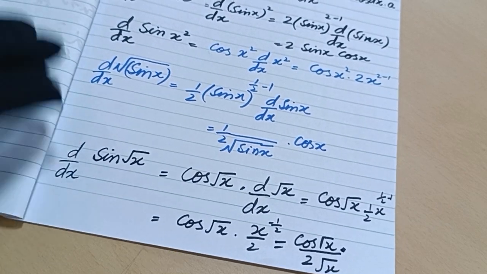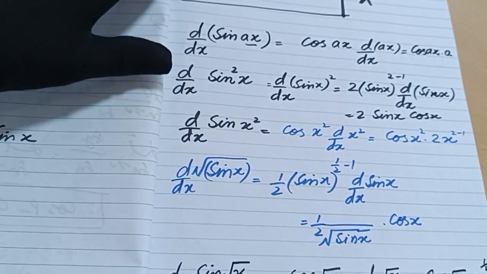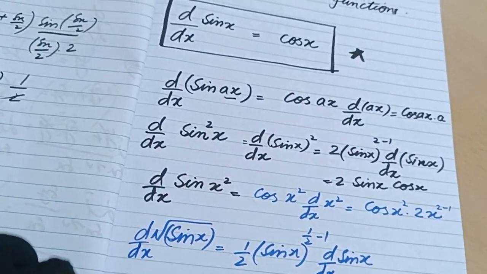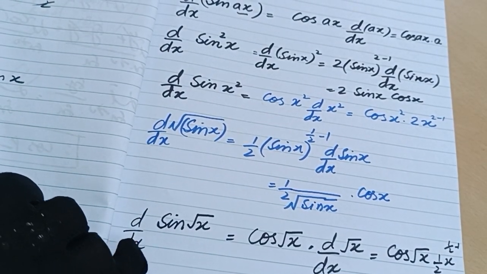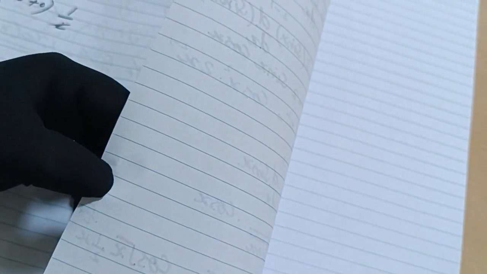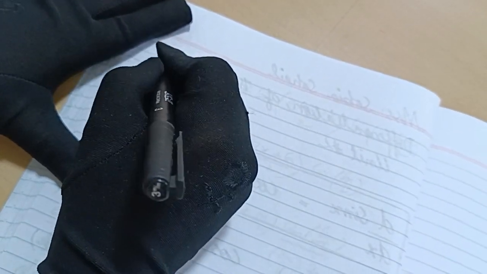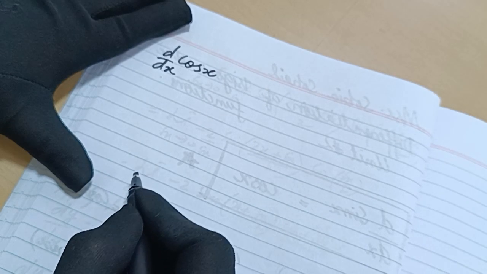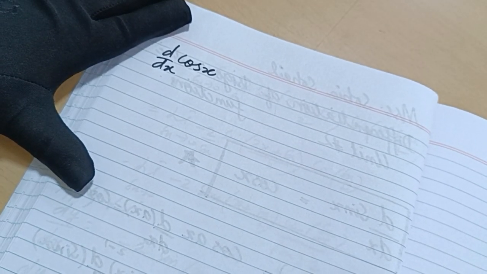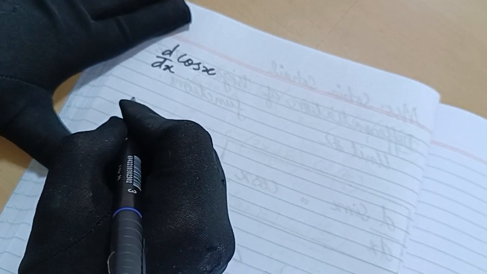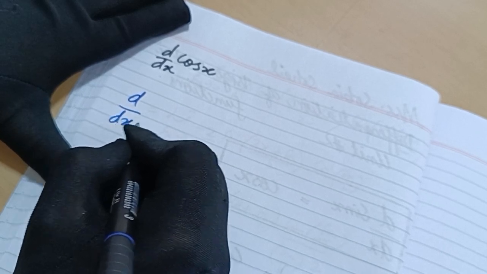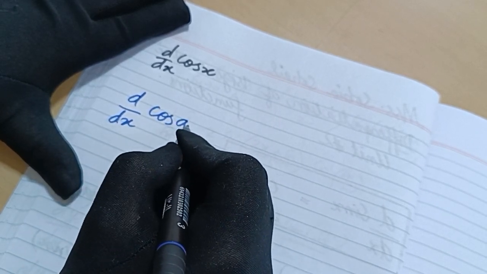Clear? There are different cases for one trigonometric ratio that I have proved. If I go with the second trigonometric ratio, can you please tell me about the different cases? First, tell me the single ratio, cos of x. Its derivative? Minus sine of the angle. First we will write down the different cases. Second case, when the angle has a coefficient. Cos will have a coefficient.